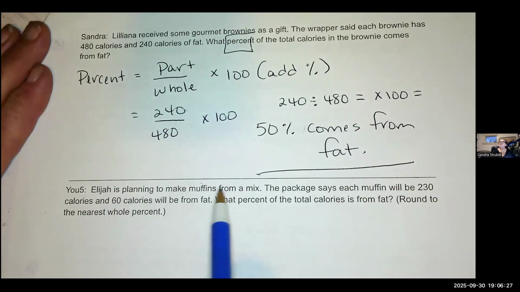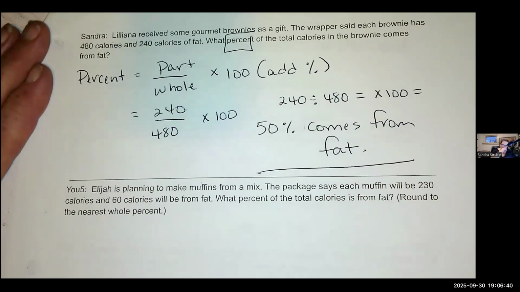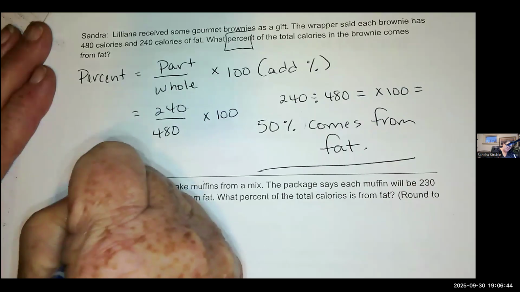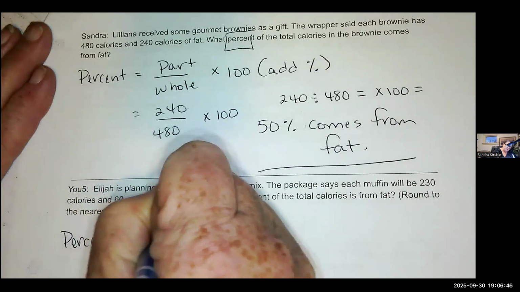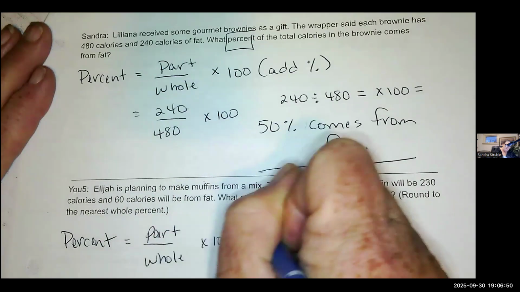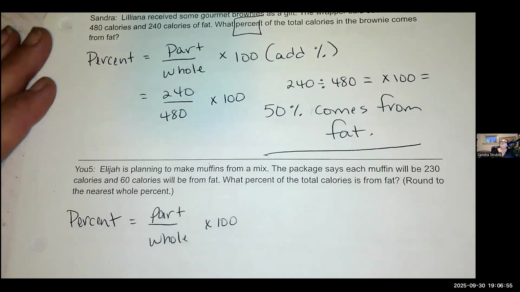Elijah's planning to make muffins from a mix. The package says each muffin will be 230 calories and 60 calories will be from fat. What percent of the total calories is from fat? And it says round to the nearest whole percent. All right. So the percent is part divided by whole times 100. And go ahead and pause the video and attempt it yourself.